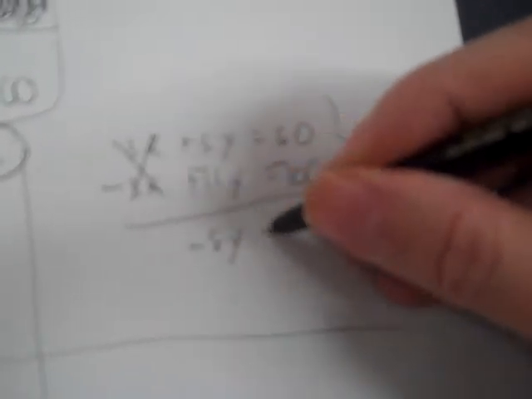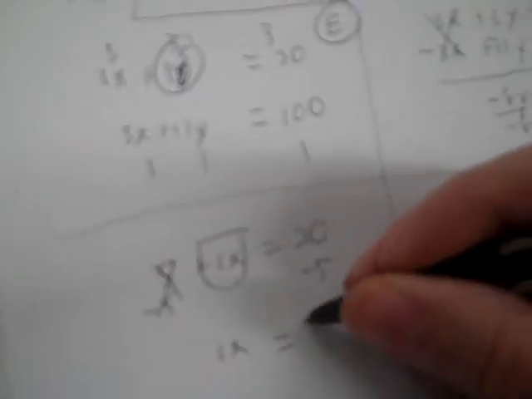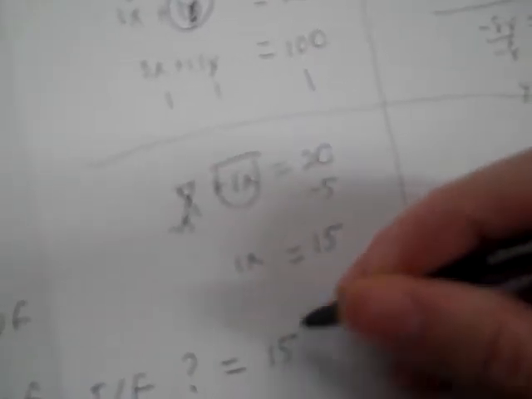So if I add positive 3 and negative 11, that's negative 8y. If I add positive 60 and negative 100, that's negative 40. Divide by negative 8, and y equals 5. So y is our multiple choice. So there were 5 multiple choice. And now I need to replace the y with 5. And 1 times 5 is 5 plus 1x, and that's 15. So there was 15 true, false.